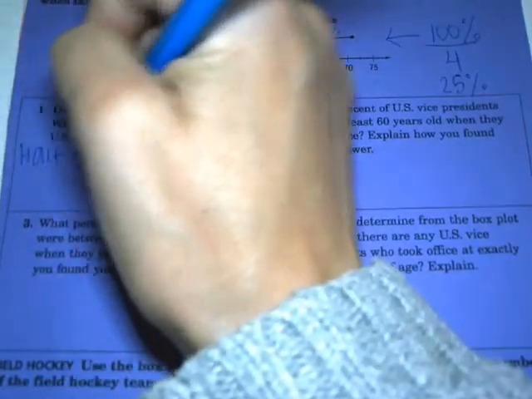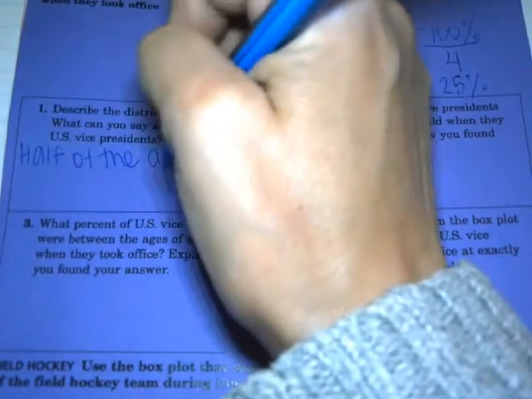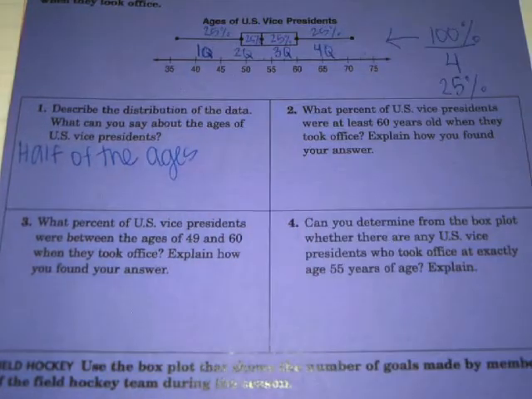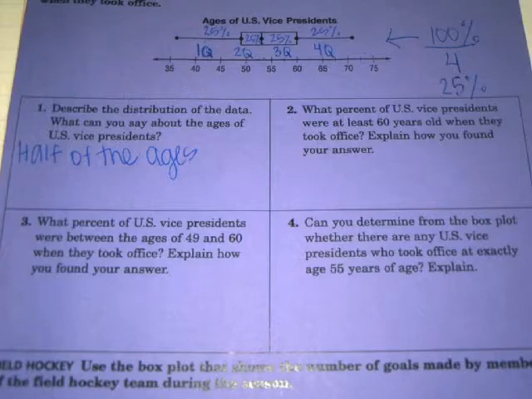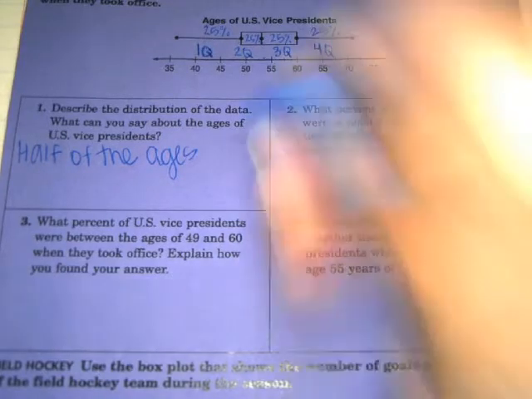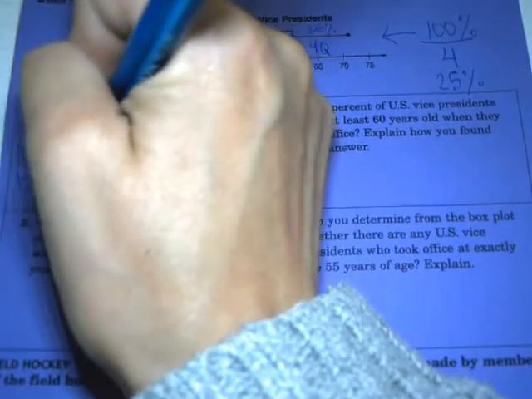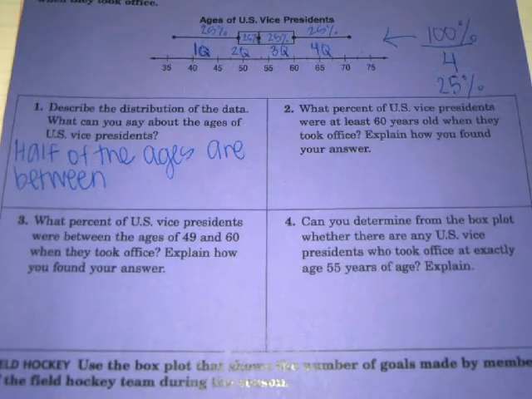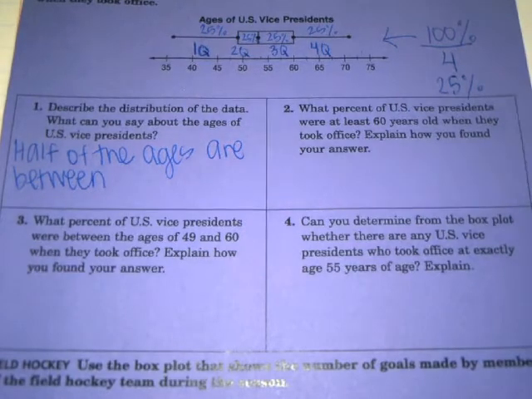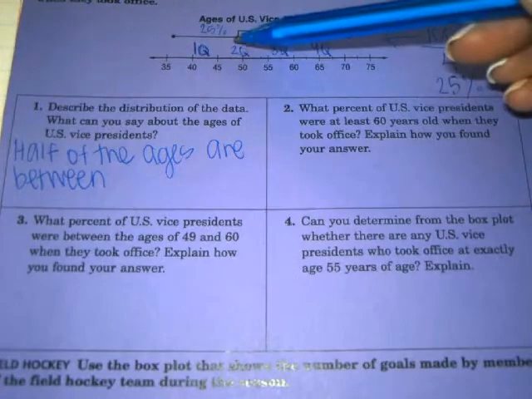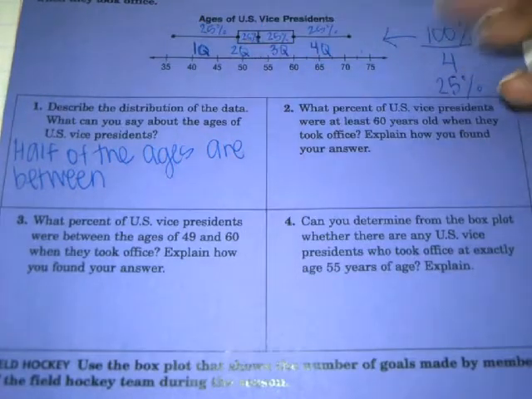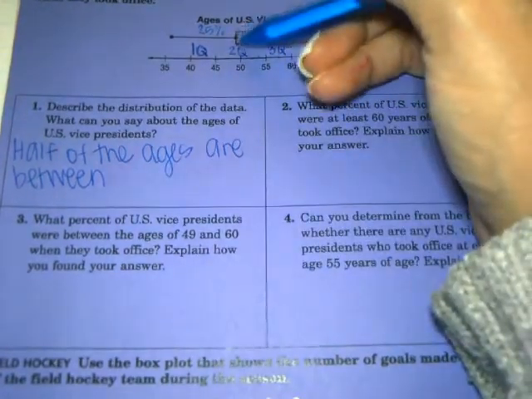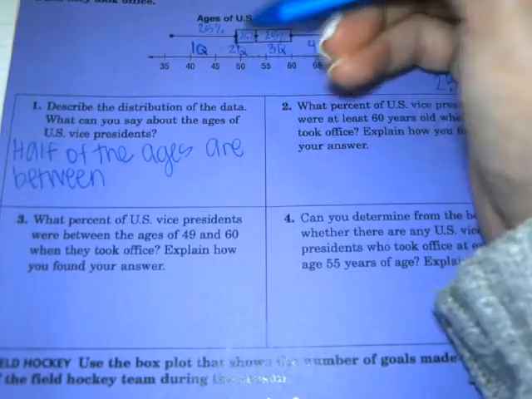So in this particular case, one thing we can say is that half of the vice presidents' ages are between, and I'm going to roughly just guess a number right here because I want the middle 50%, so half the ages.